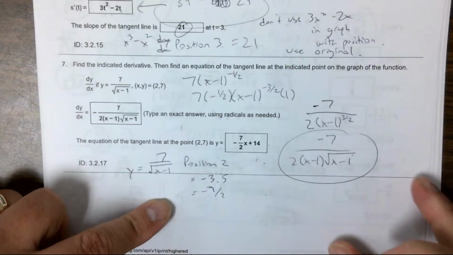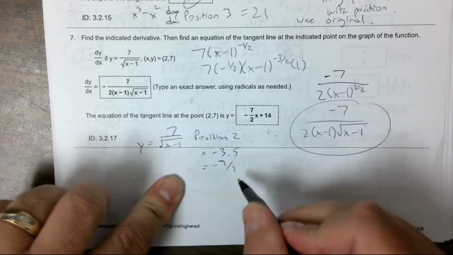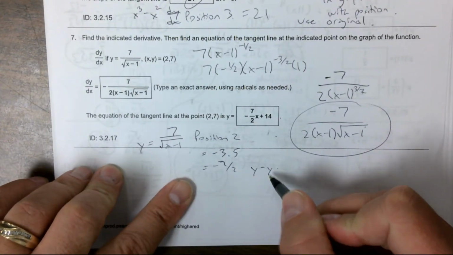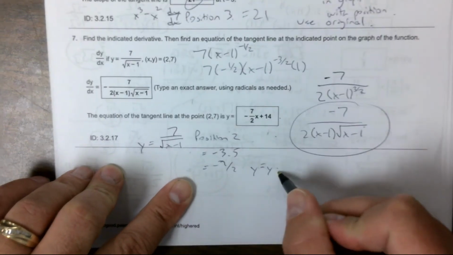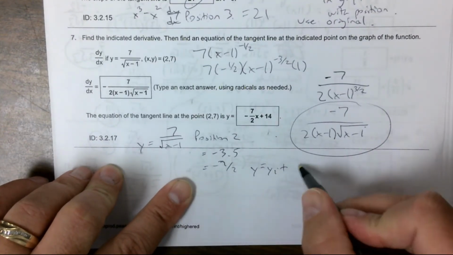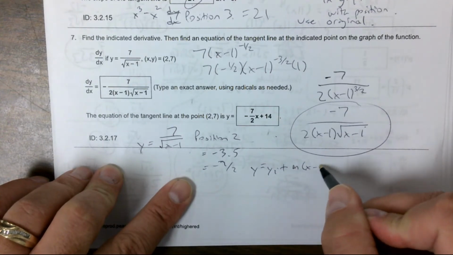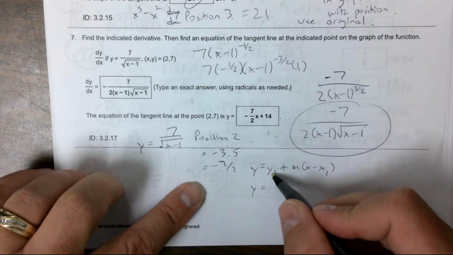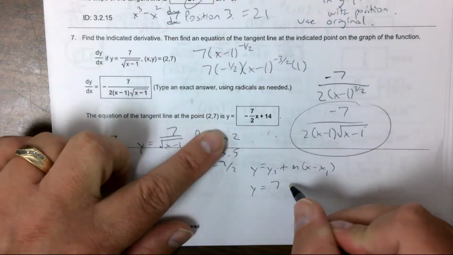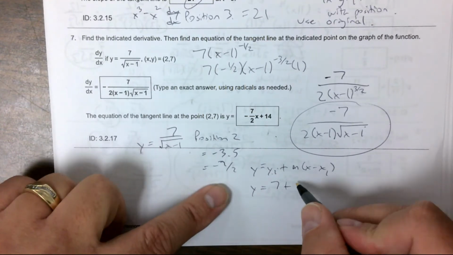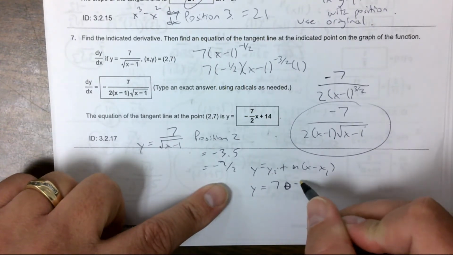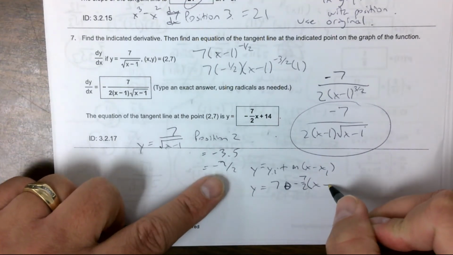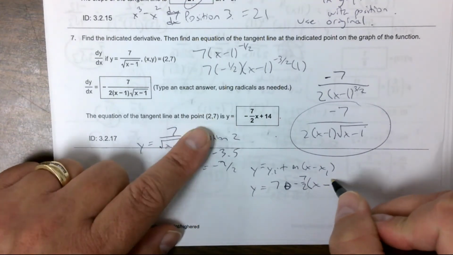So that's your slope. And then you do your y minus y1. Well, actually, let's just say y equal y1 plus m times x minus x1. Your y1 is 7. Your m is negative 7 halves. And then x minus 2.